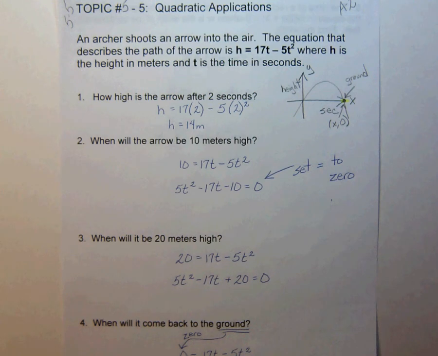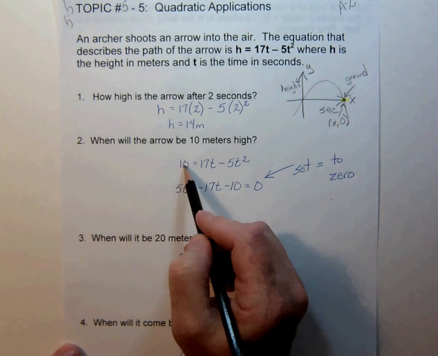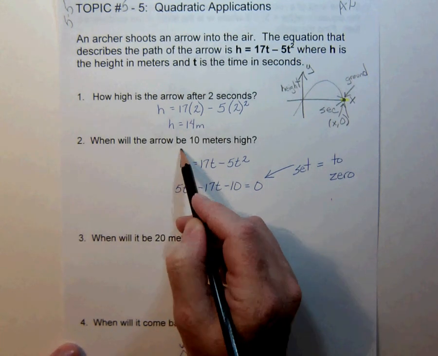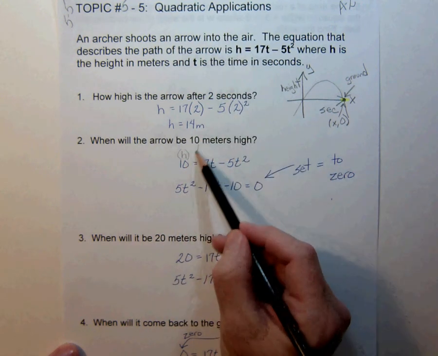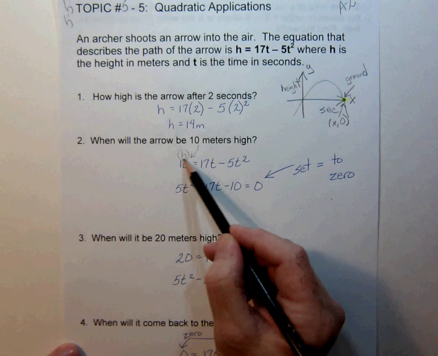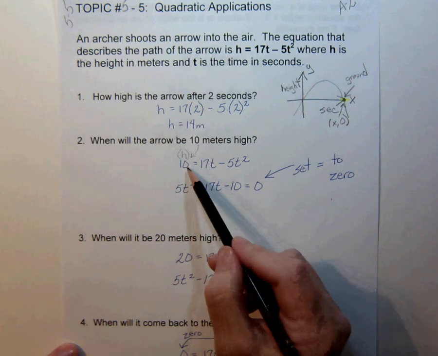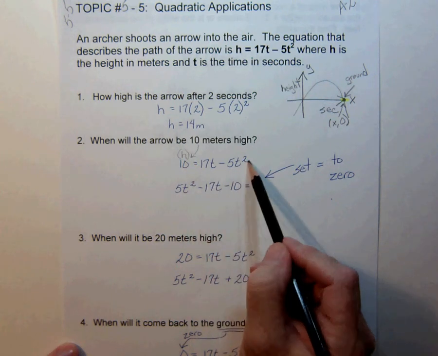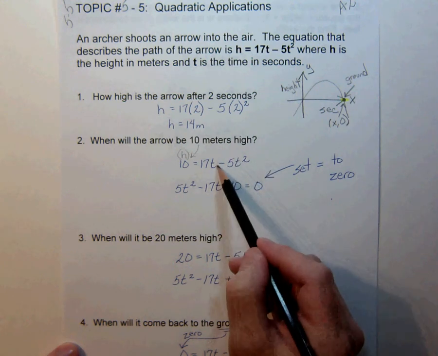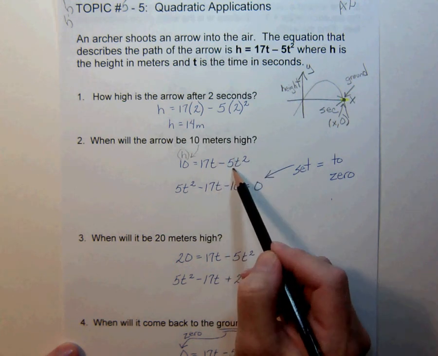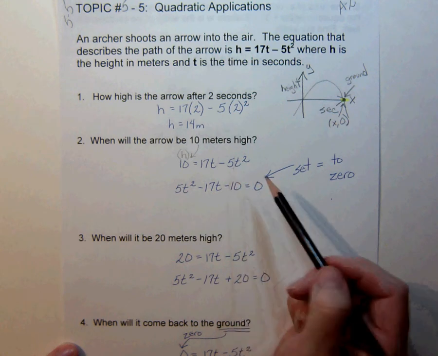But look at number 2. When will the arrow be 10 meters high? Well, the height is 10, so you're just replacing your h in your formula with what they're asking for, this 10. You're just substituting in a 10 for h. Because this is a quadratic, we know it's going to have a parabola that goes upside down. We haven't really gone over the reason why it's upside down and not right side up, but that's because this is negative.